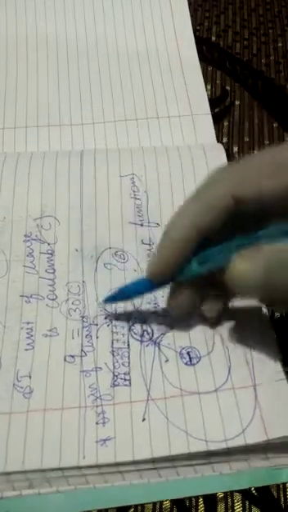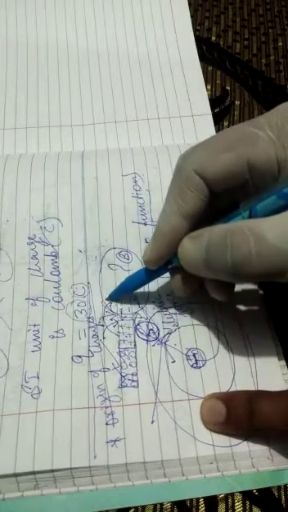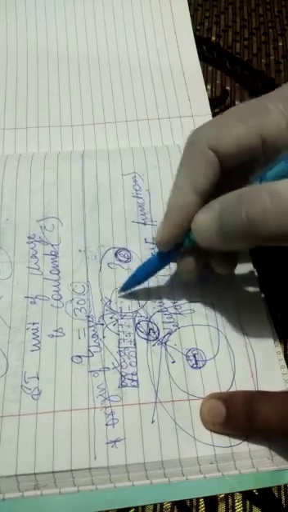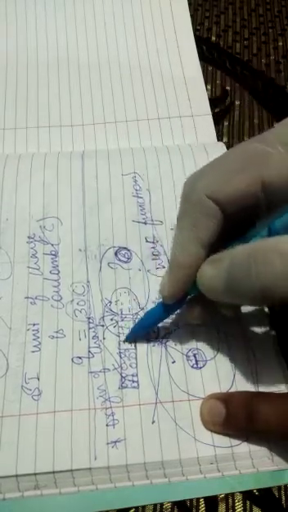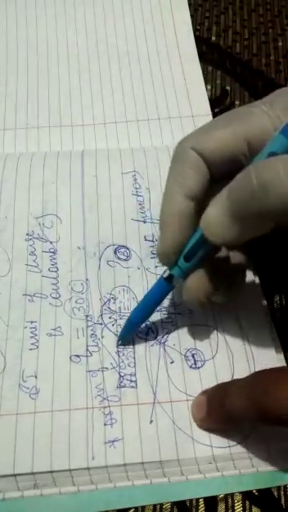Now the same is the case over here. When I rubbed A with B, the work function of A is less, so it is very easy to remove the electron from A, and on the other hand the work function of B is more, so it becomes tough or hard to remove the electron, so it accepts the electron and ultimately gets a negative charge. The other body loses the electron and gets a positive charge.